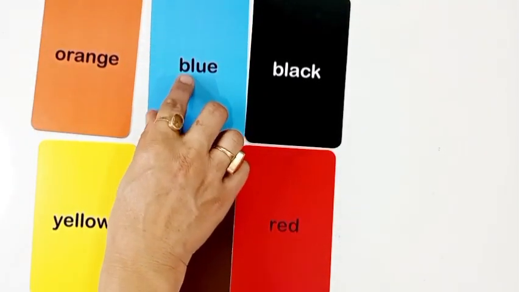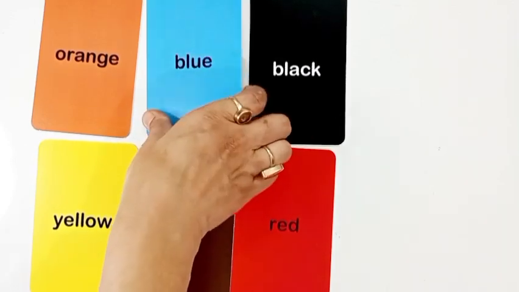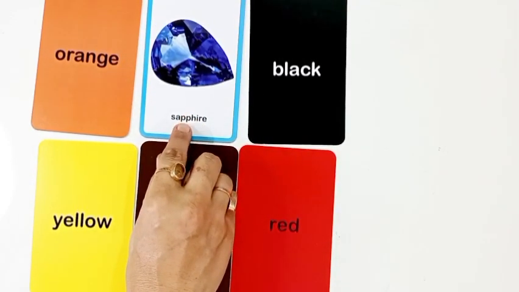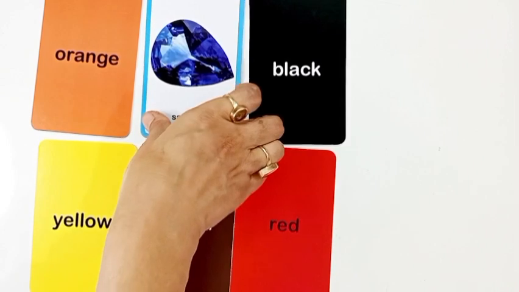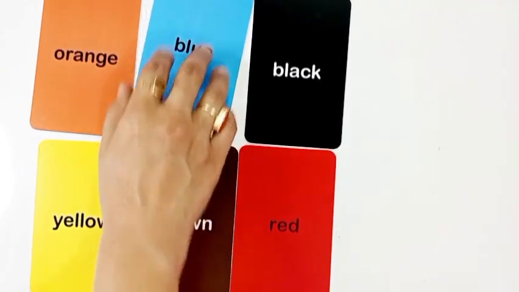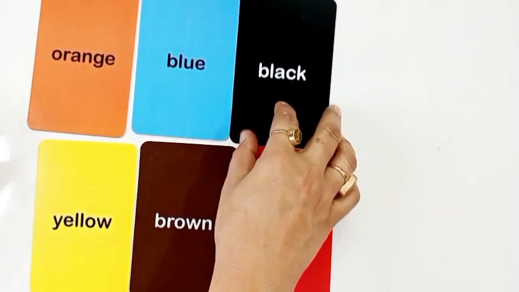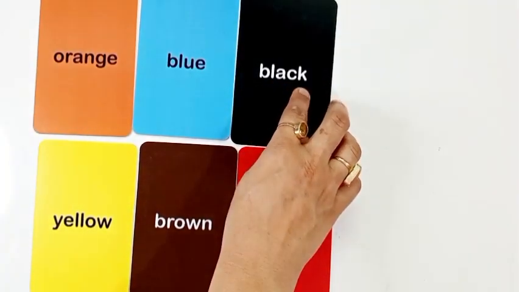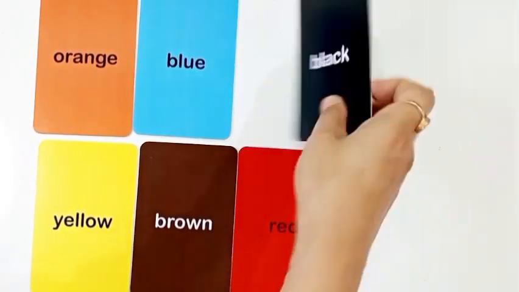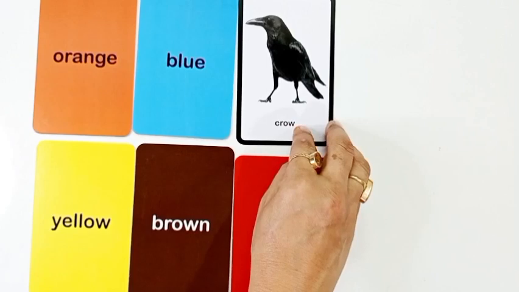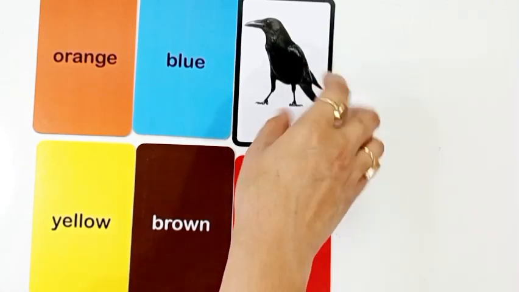B for blue. B-L-U-E, blue. This is blue color. And the example is sapphire. S-A-P-P-H-I-R-E, sapphire. Sapphire is a stone. This is black color. B-L-A-C-K, black. And the example is crow. C-R-O-W, crow. And this is also a black color.